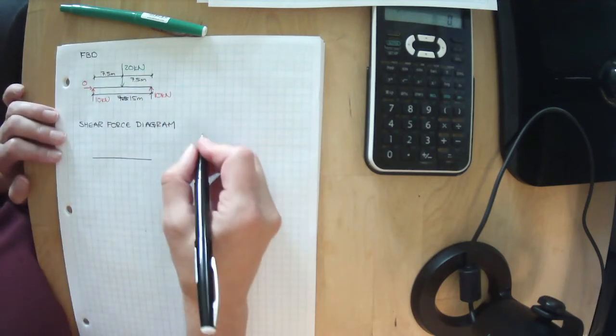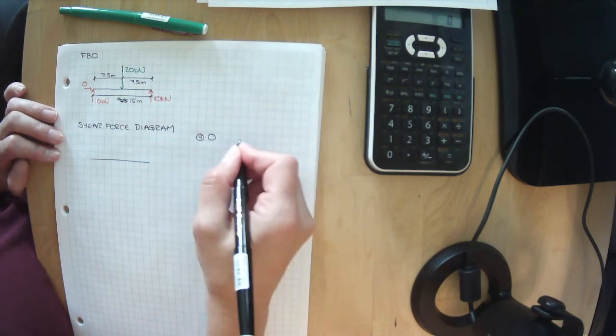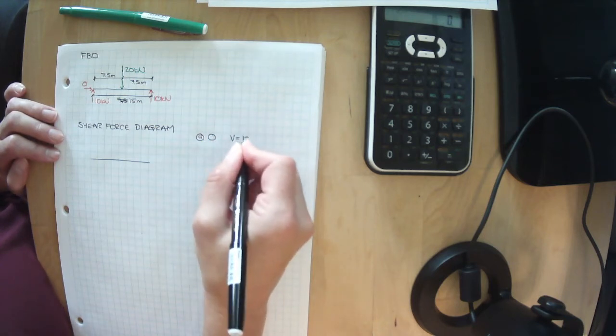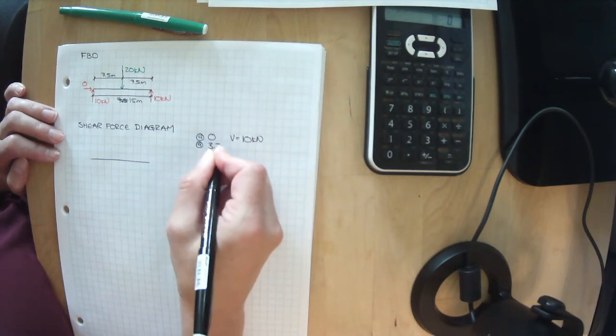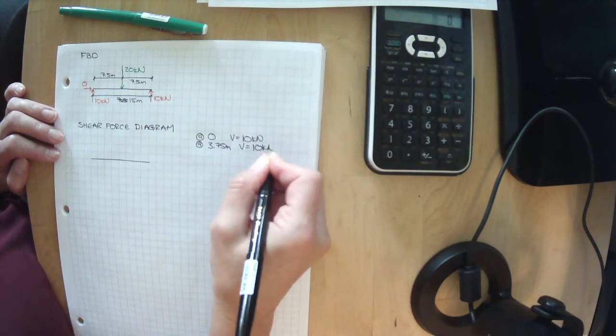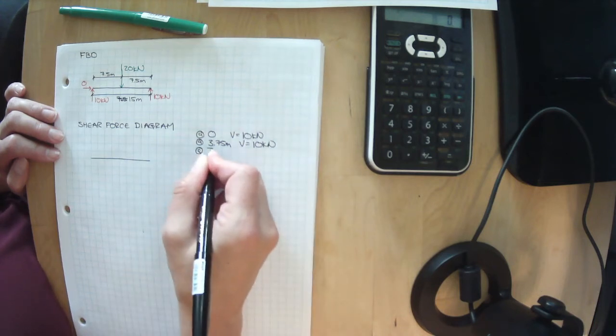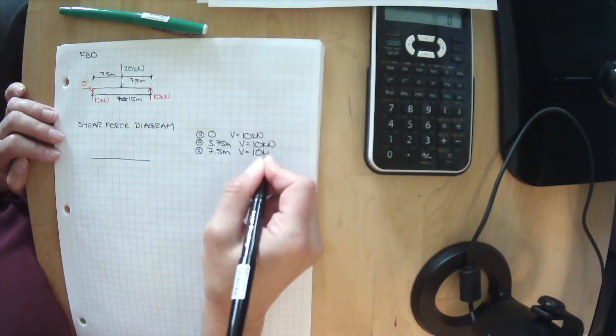I'm going to write a little summary here. At 0, V equaled 10 kilonewtons. At 3.75 meters, V equaled 10 kilonewtons. At 7.5 meters, V equaled 10 kilonewtons.